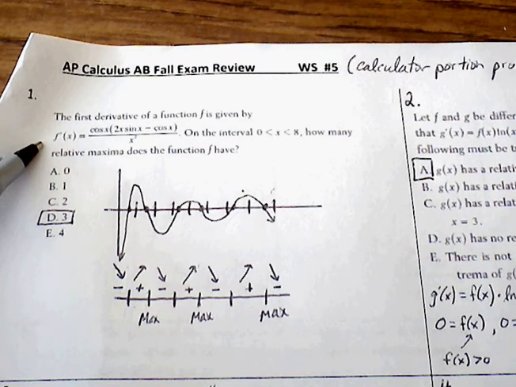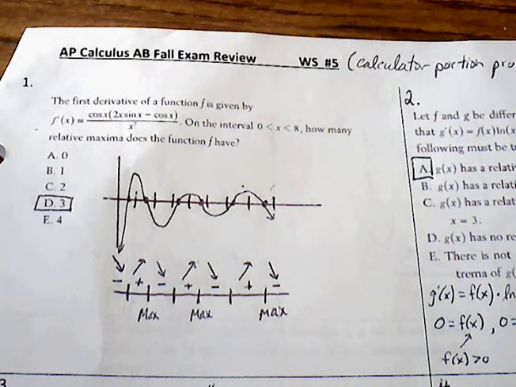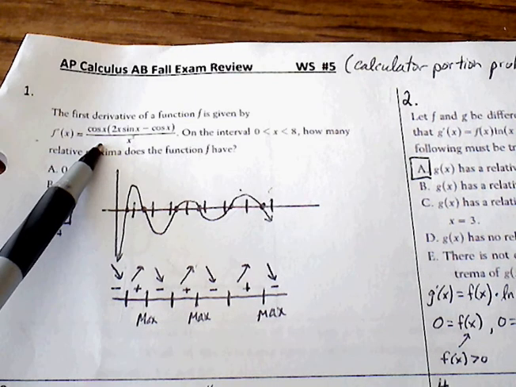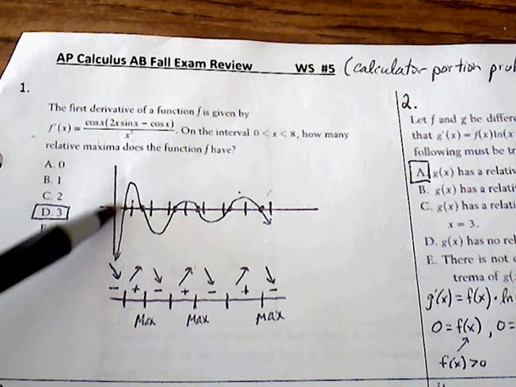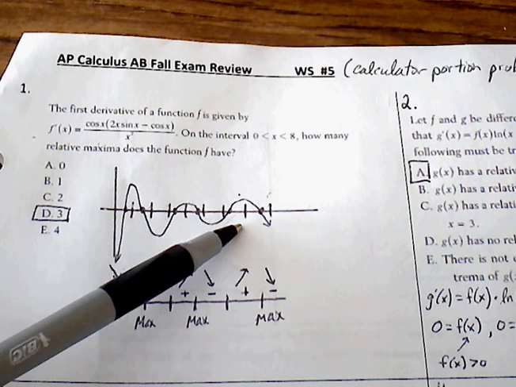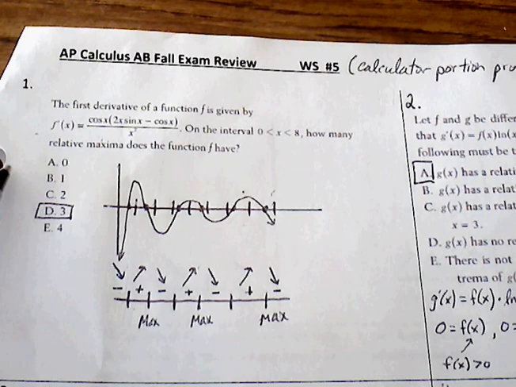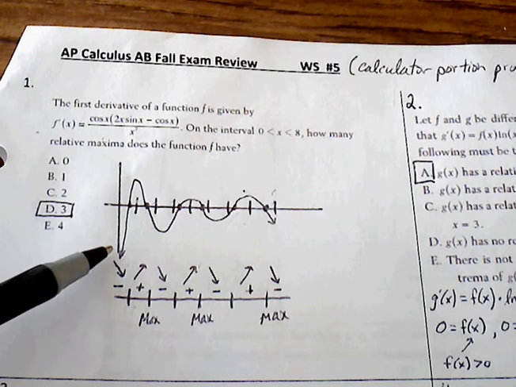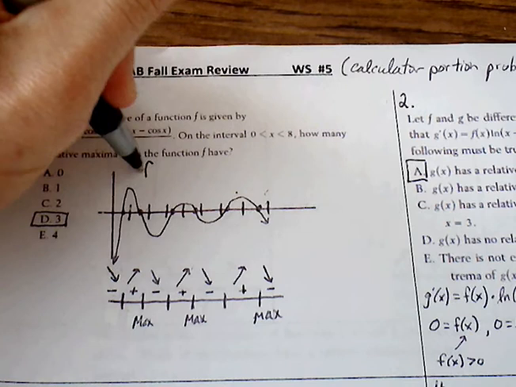We have a first derivative of a function that's given, and on the interval, how many relative max does the function have? So we can use our calculator to graph this derivative function, and the graph will look something like this once you plug in the calculator. The important thing is to be able to interpret your f prime graph. Keep in mind you're looking at your f prime graph.